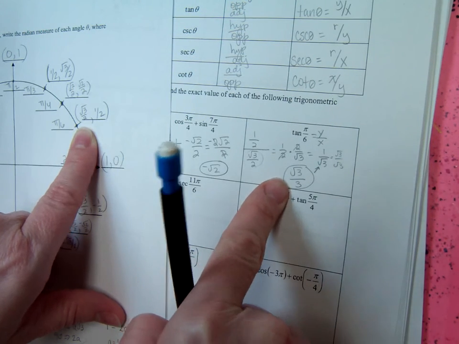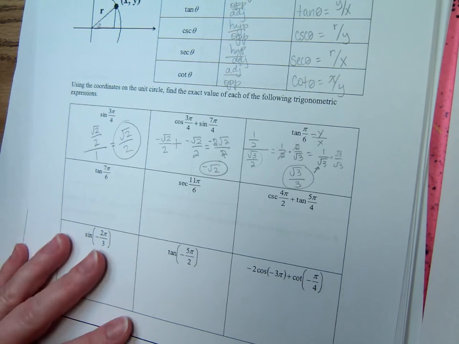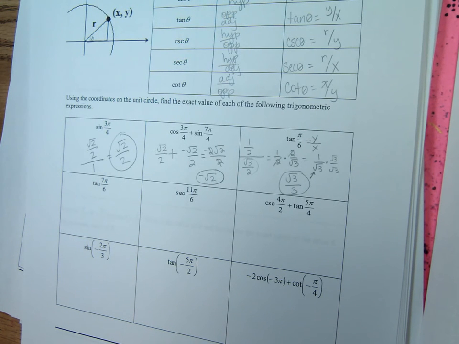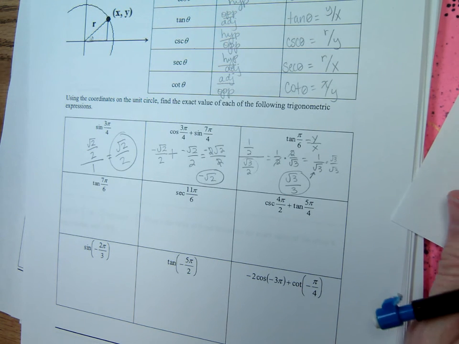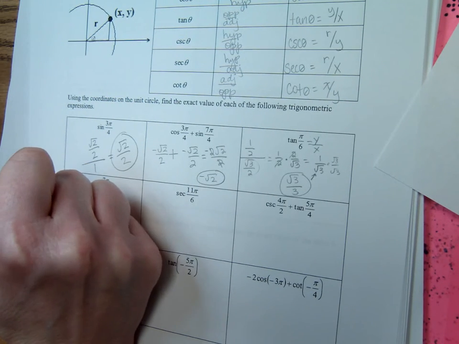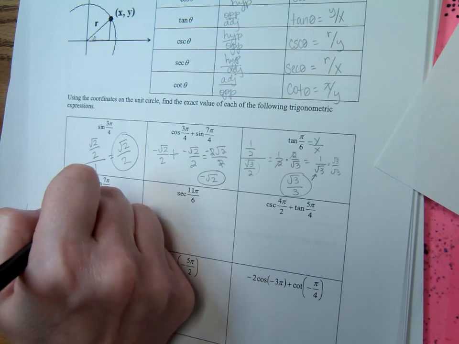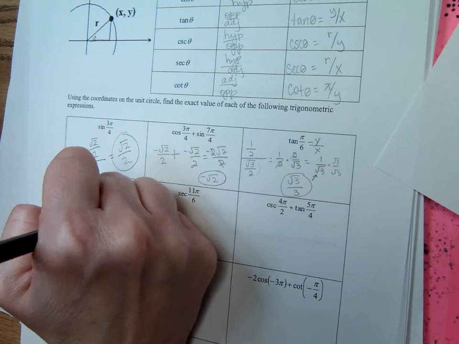We're doing it, but you take what's on the bottom and you multiply it on top and bottom, because that cancels the square root. All right. Tangent of 7 pi over 6. I'm going to let you tell me what to write this time. Negative half divided by negative root 3 over 2. Is that going to end up any different than the last answer? No, because even with those negatives, they're going to cancel out. And that's going to be my answer.